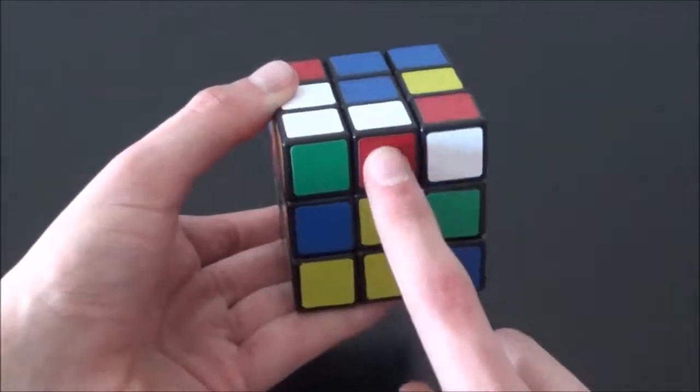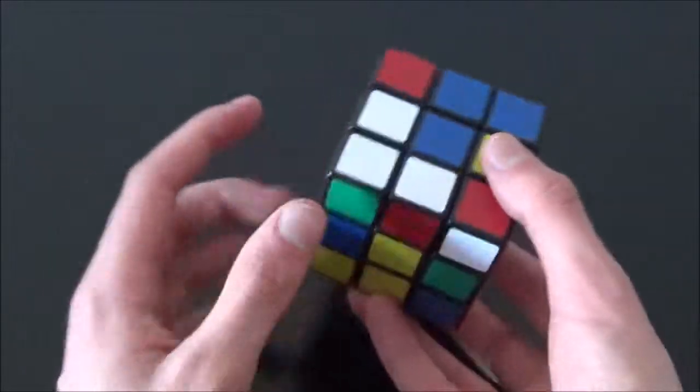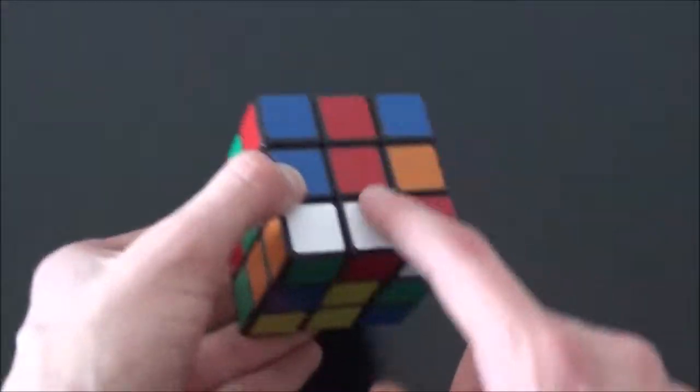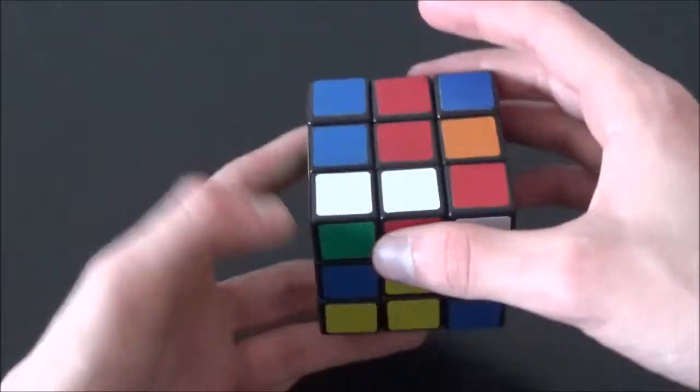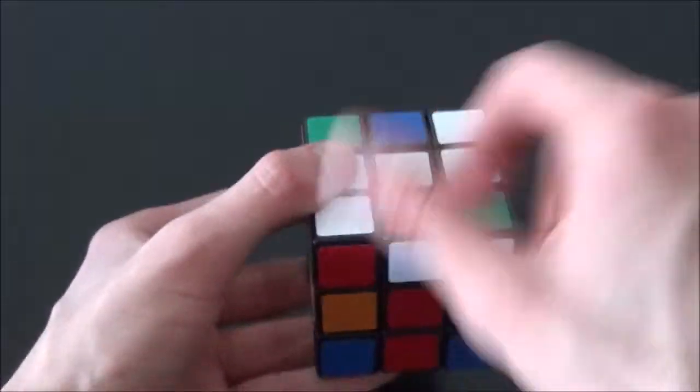Here's a white and red edge piece. Now in this case the white is facing us. So in this case we can't just simply match up this piece with the secondary color, because if we do that, you see the pieces will not match up properly, and if we were to bring it up to the top, sure enough, the edge is in the correct place, but it's flipped.